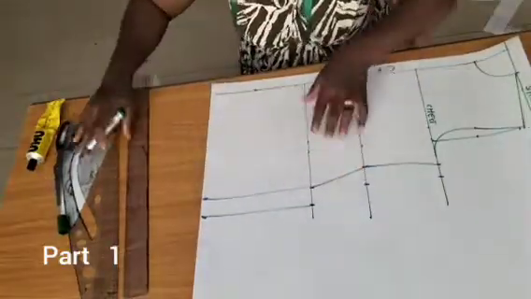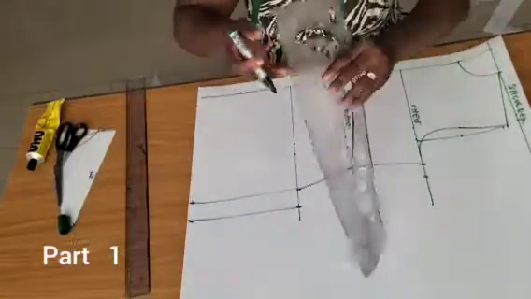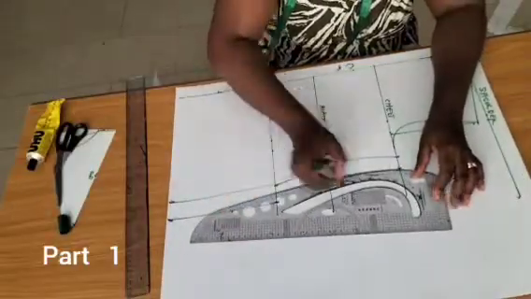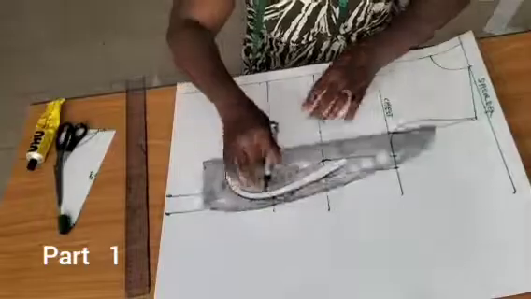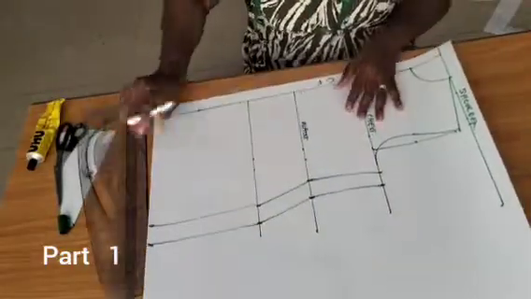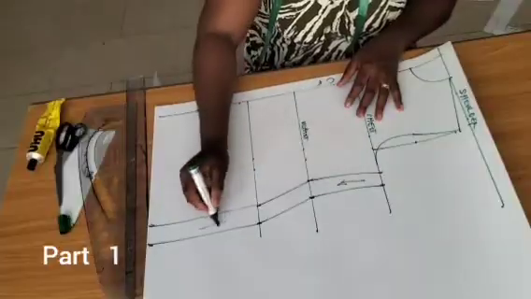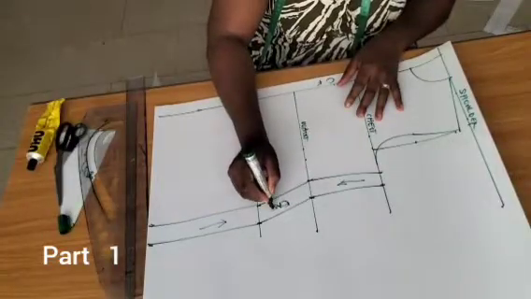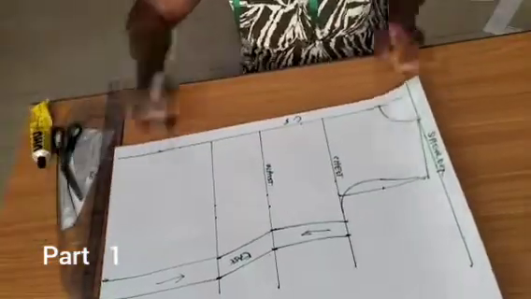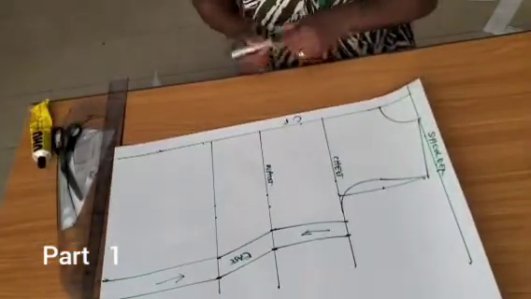So I connect my ease allowances, placing my ruler the way I placed it initially, and I'll keep connecting like that. Everything I have here, I call it ease allowance for front and back. So it's high time for us to jump into the business of the day.